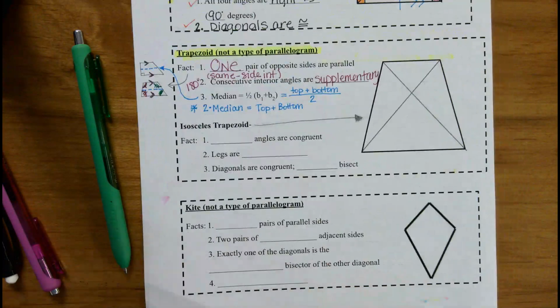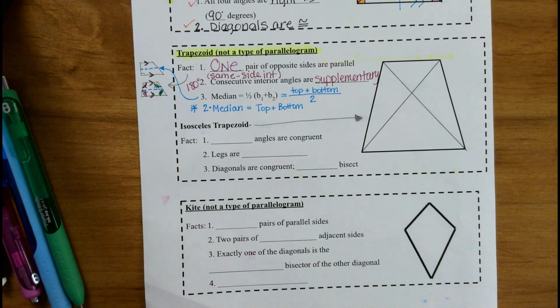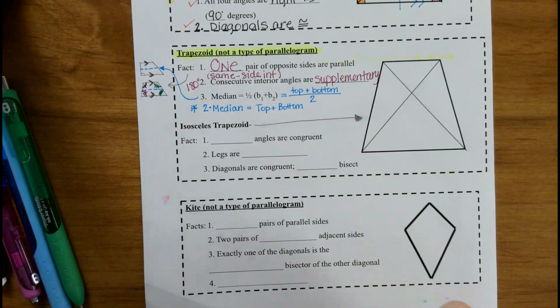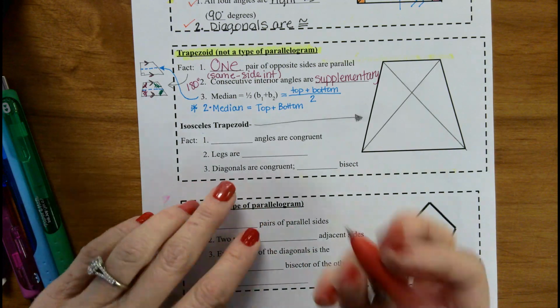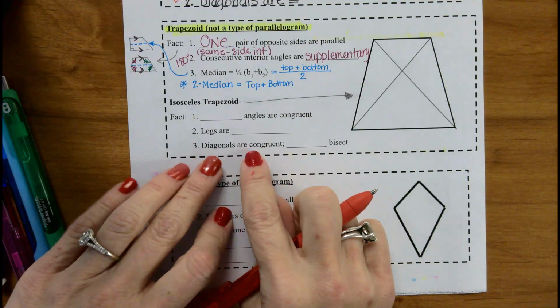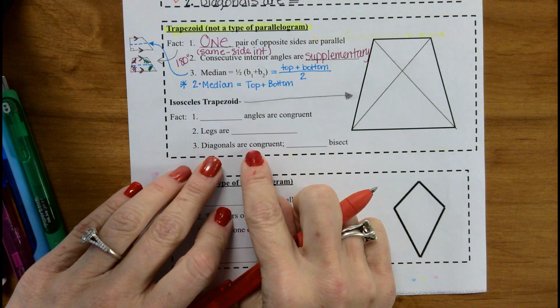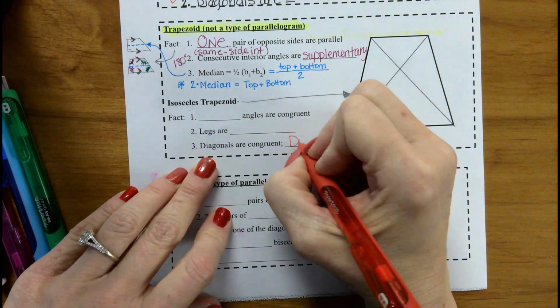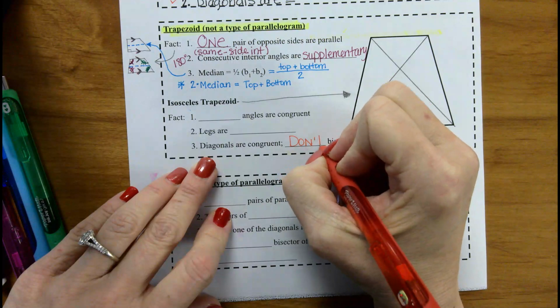Now, once you find out you have a trapezoid, you have to ask yourself, is it isosceles? Kind of like that, but wait, there's more, right? So isosceles trapezoids, the diagonals are congruent, and they don't bisect each other.